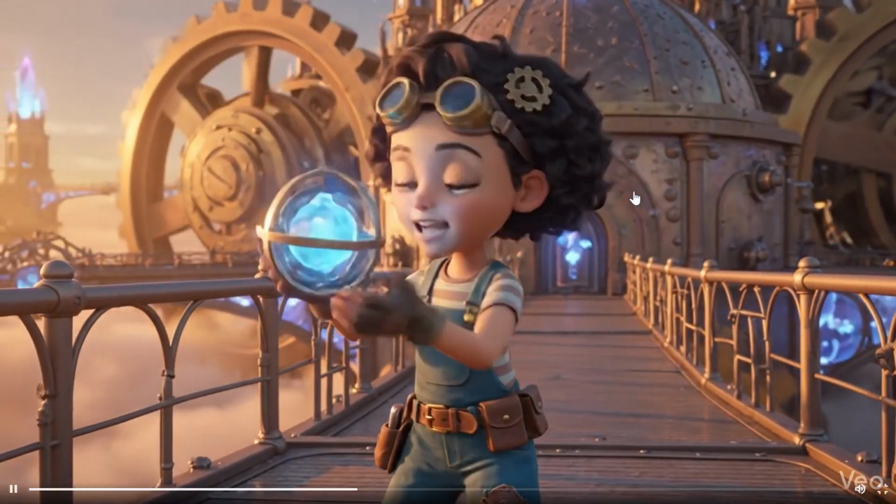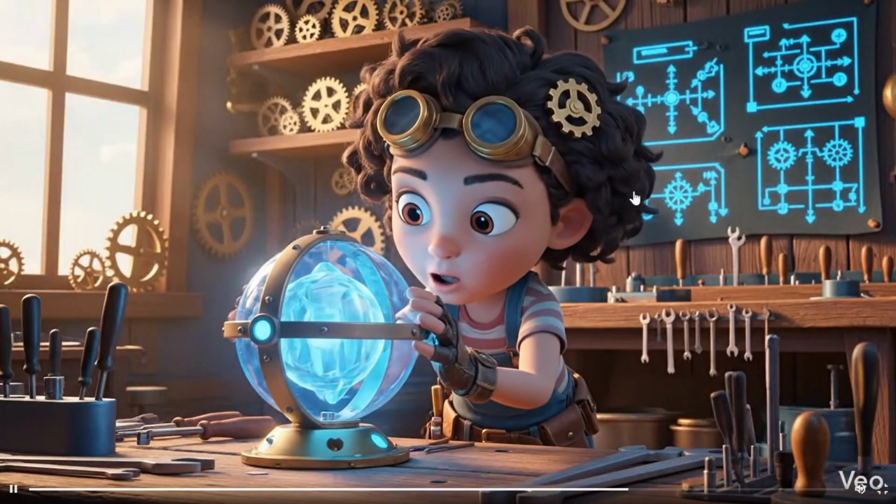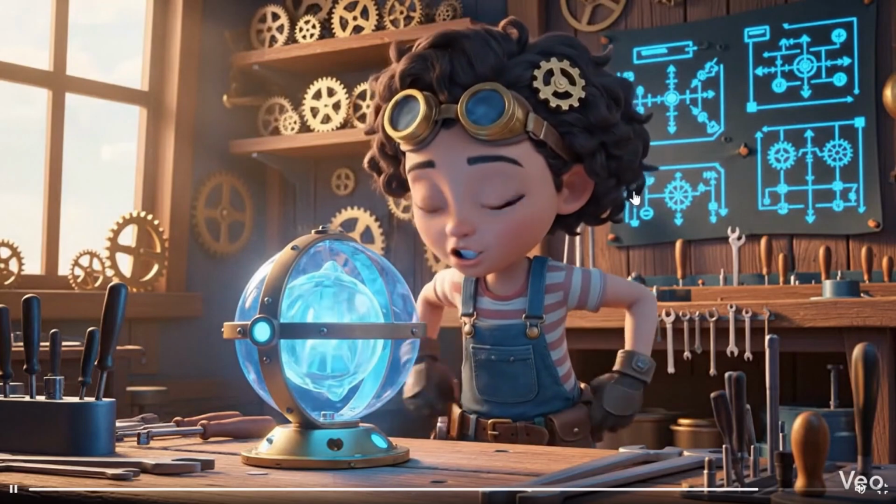It's beautiful. I think it's ready. If this works, the whole city will change.